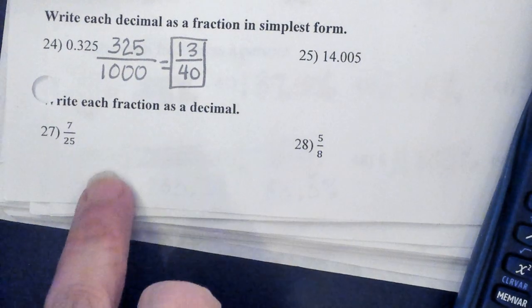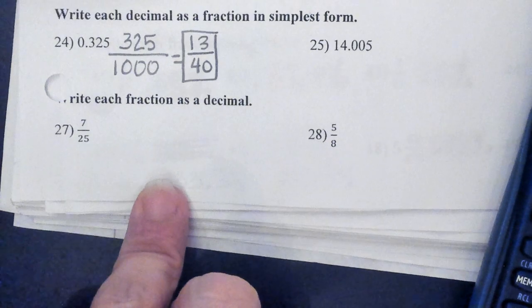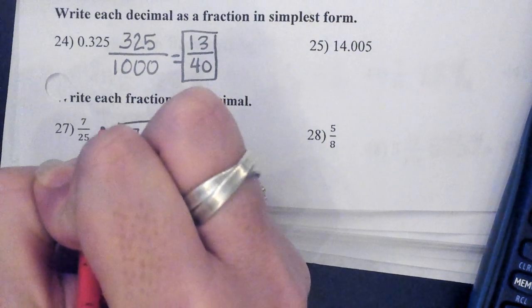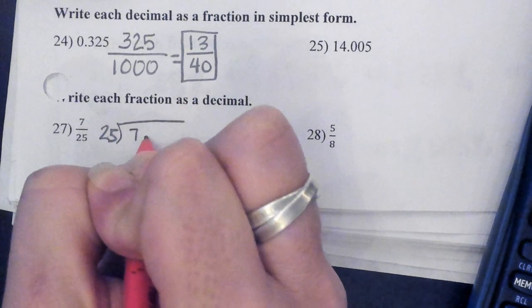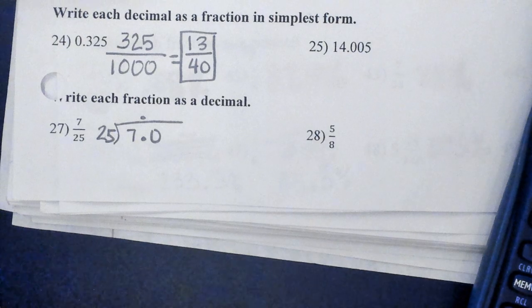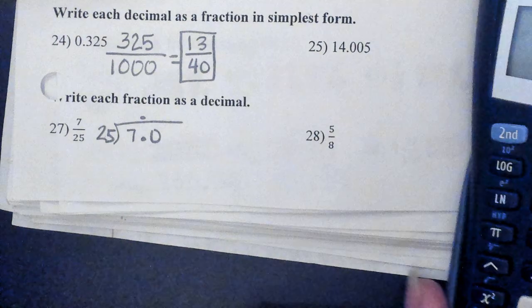Okay. And then this last one, write each fraction as a decimal. Basically use division to make decimals. 7 divided by 25.